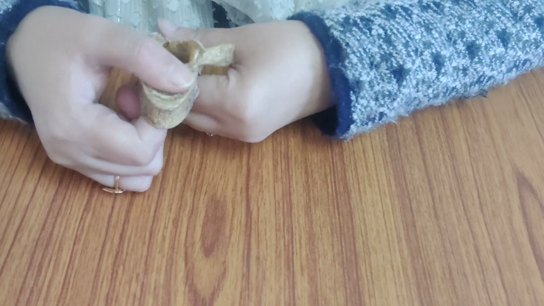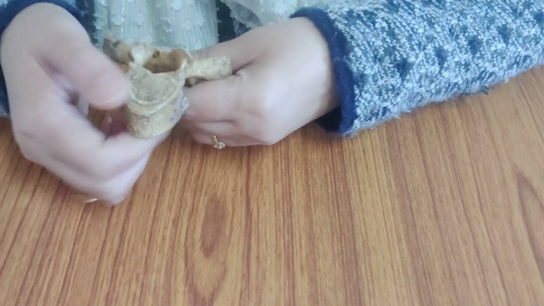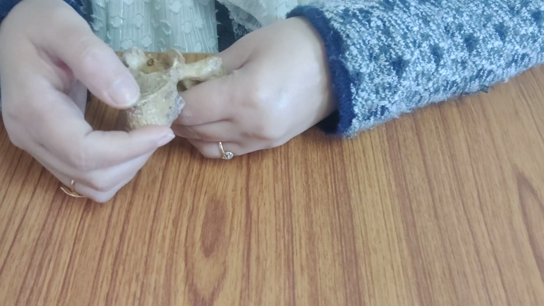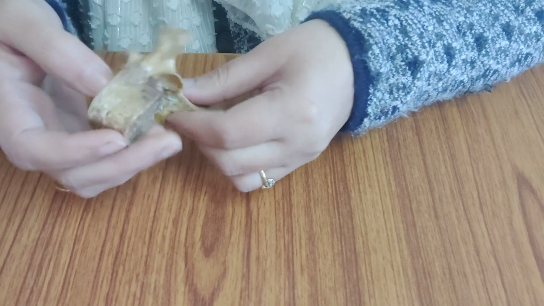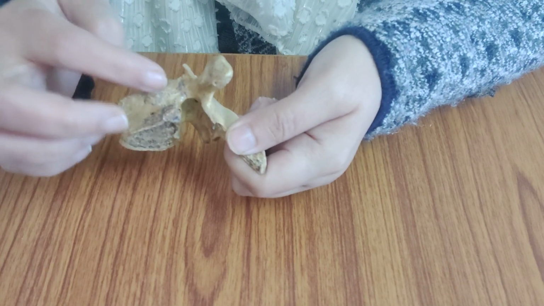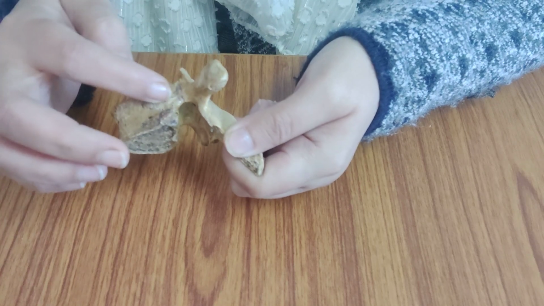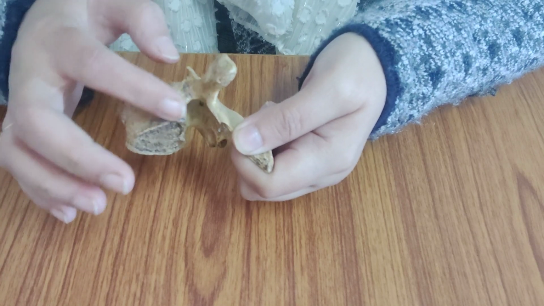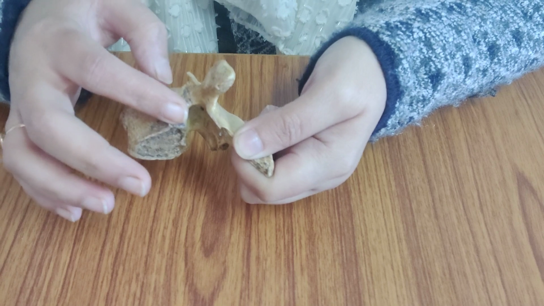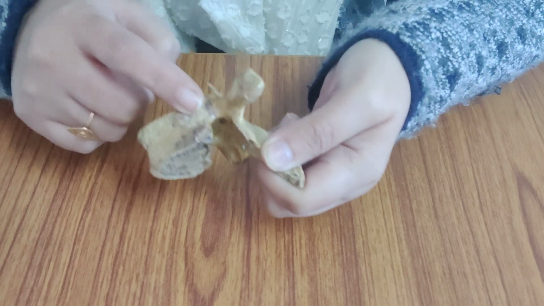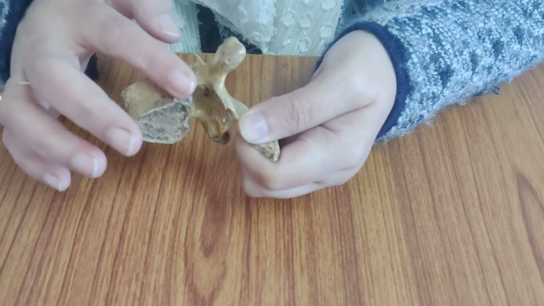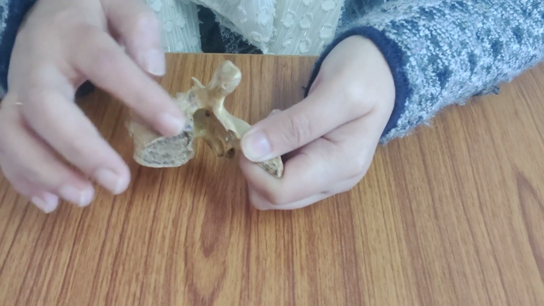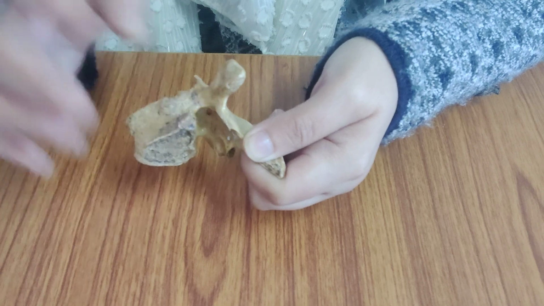First of all, the body is heart shaped, and the anteroposterior and side to side measurements are almost similar. The side of the body has costal demifacets. The superior costal demifacet is larger than the inferior costal demifacet. The superior costal demifacet lies near the upper border of the body, and the inferior costal demifacet lies near the lower border of the body.